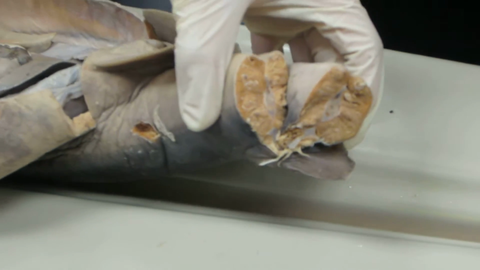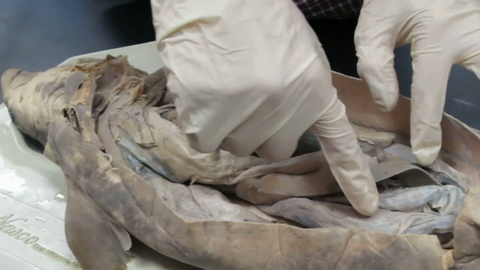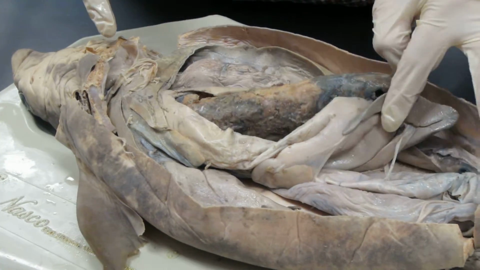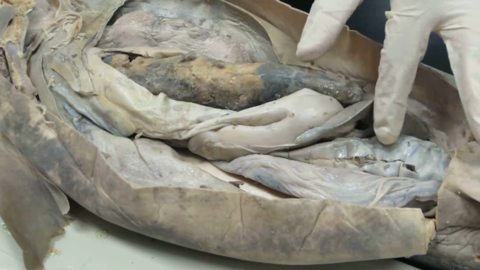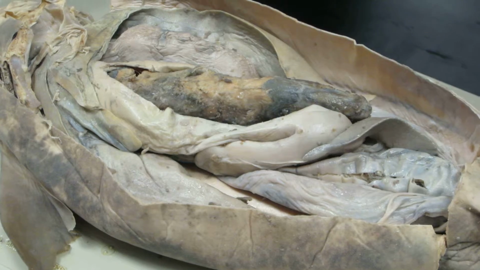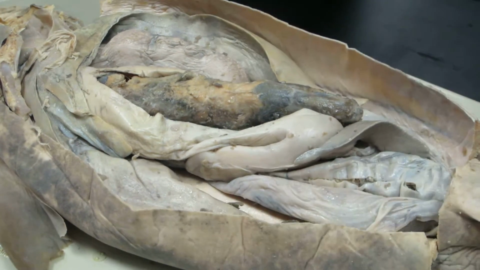Where were the kidneys at? I didn't see. Did you find them? Why are we taking a picture of this? I have no idea what these things are. Is that the intestines? Oh, more intestines. Notochord? Wait, what is that exactly?